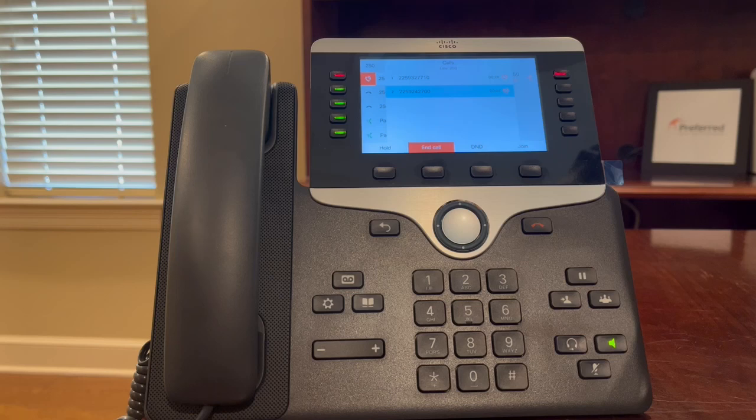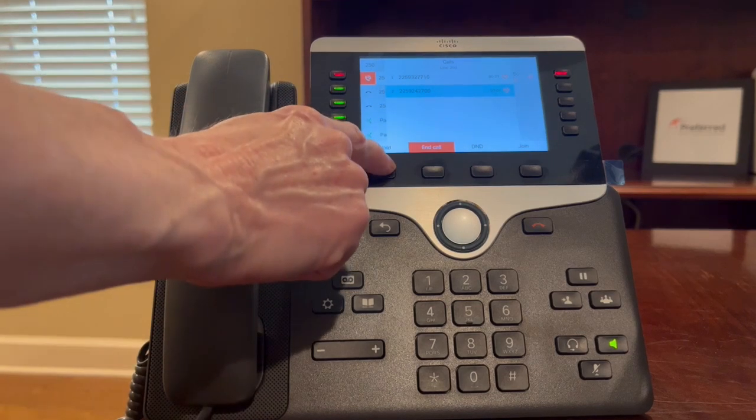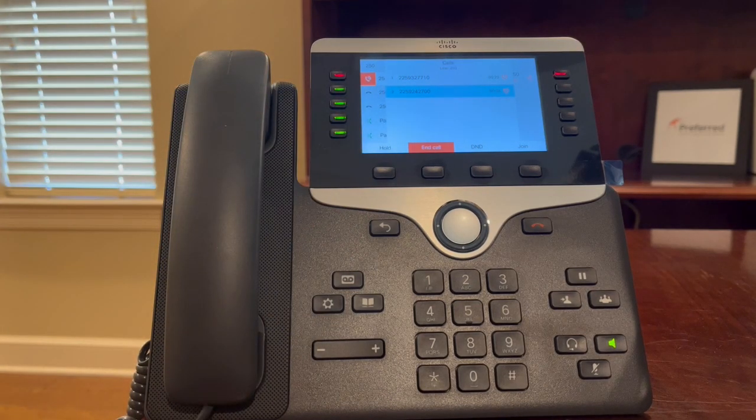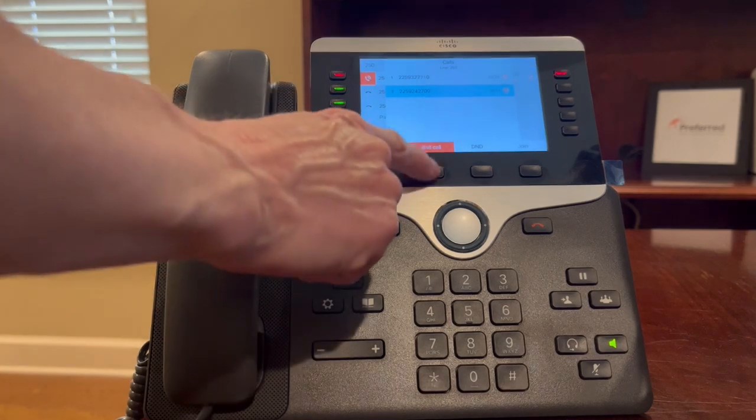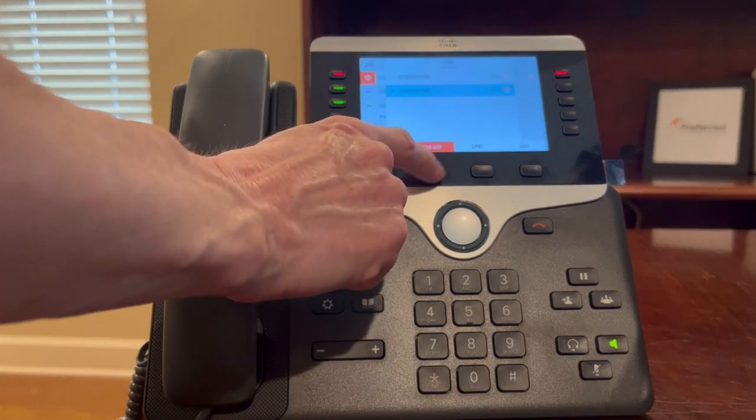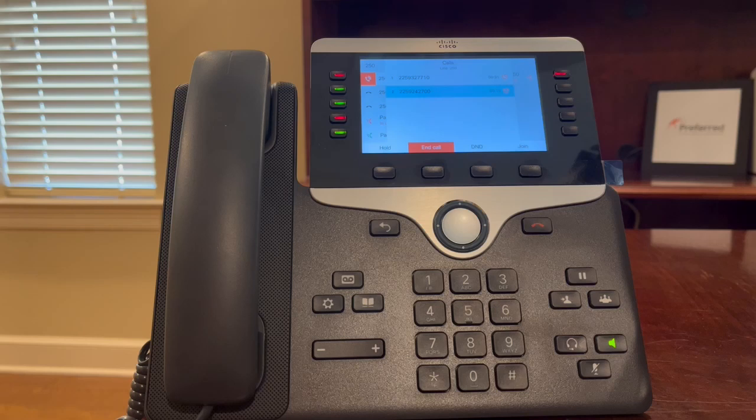Then from here, you can touch the hold key to place the entire conference on hold, or you can press the end call to disconnect. If you need to have a conference call with more than 3 participants, use the conference bridge and PIN provided by your administrator.